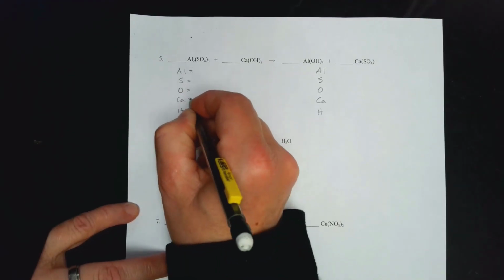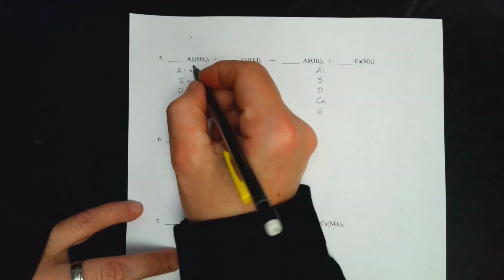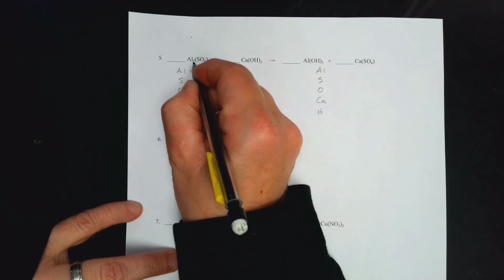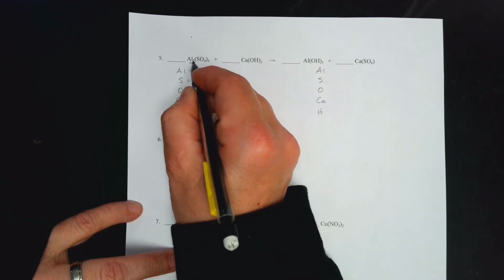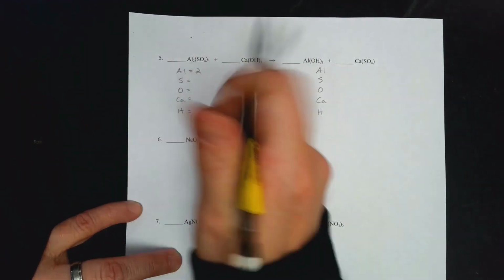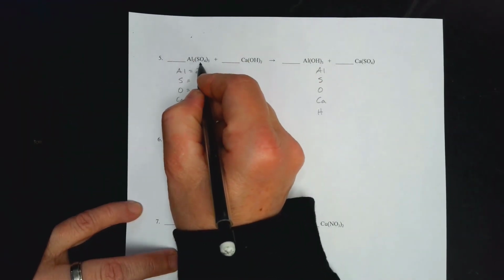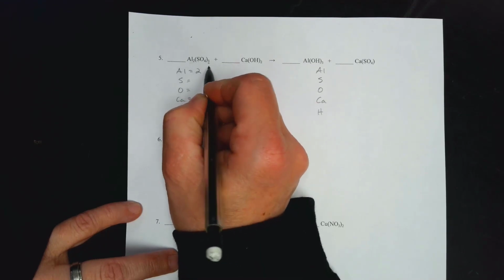So let's figure out how much of these atoms I have on the reactant side. Well, I have a subscript next to my aluminum. That subscript is 2. This subscript is just hanging out with the aluminum here, so we have 2 aluminums. Now, what we have here is a polyatomic. We have sulfate. So you need to remember this little guy out here, okay?